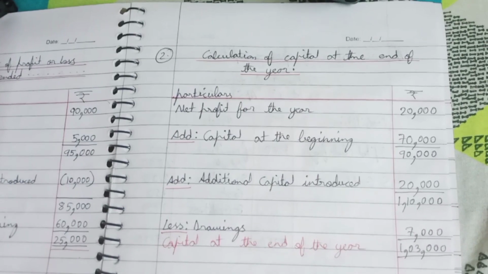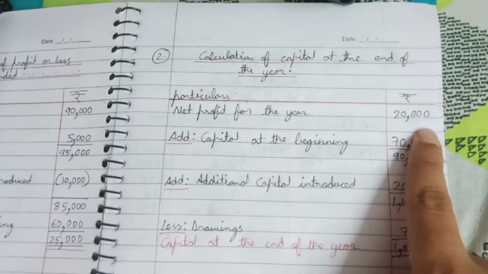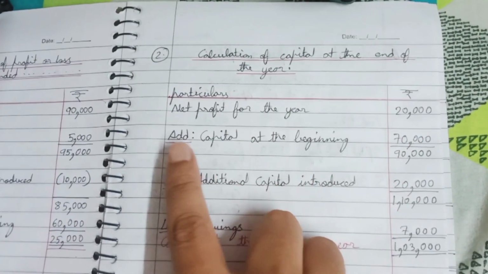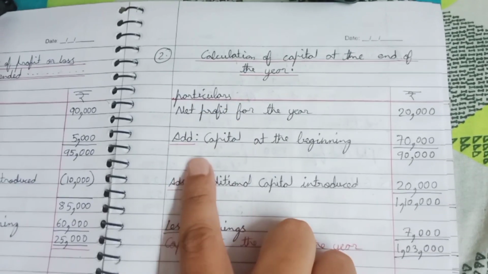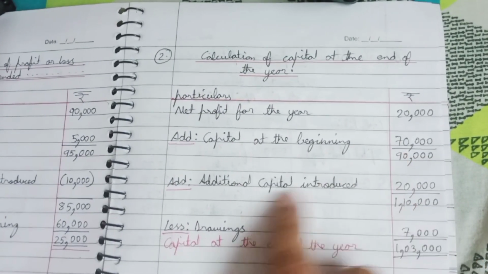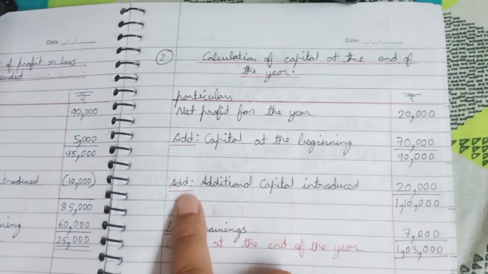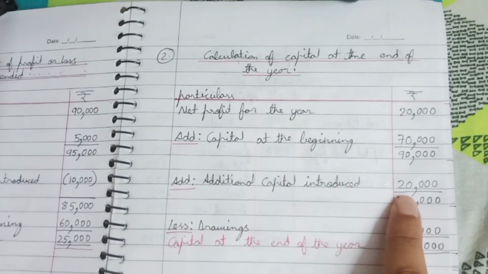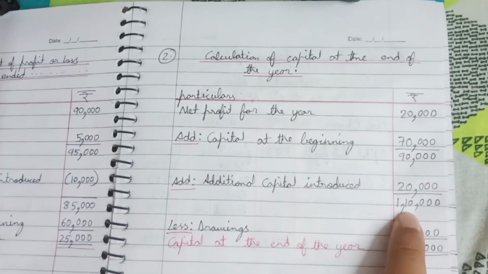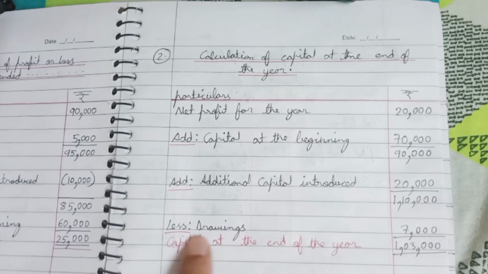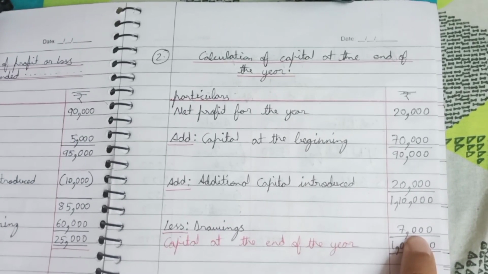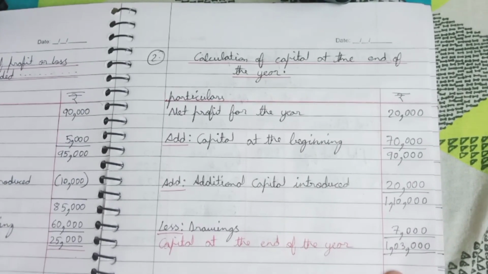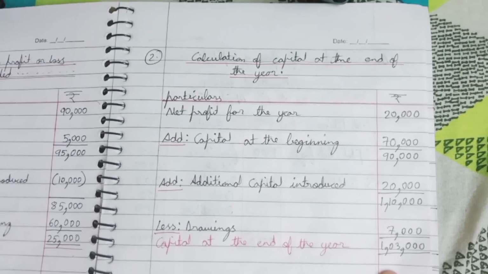Net profit of the year is 20,000. To the net profit you will add the capital at the beginning of the year, that is 70,000. You are getting 90,000. In that you have to add additional capital introduced, that is 20,000. You are getting 1,10,000. Now from that you have to subtract drawings. Drawings was 7,000. You will get the capital at the end of the year.